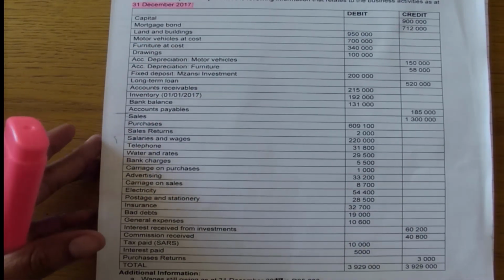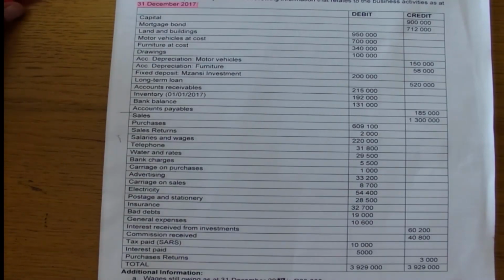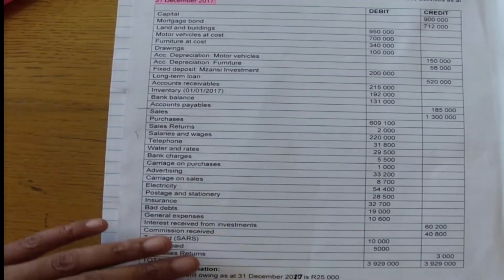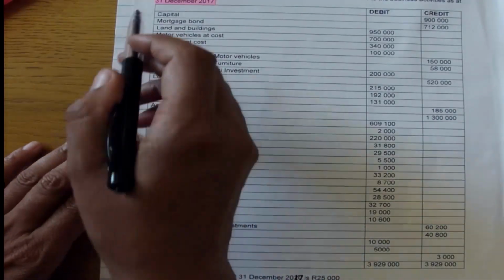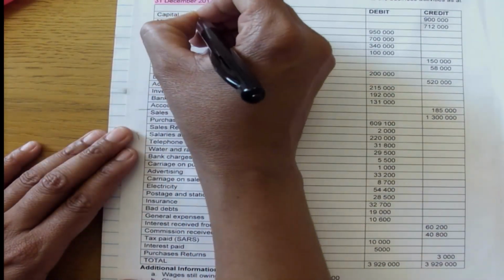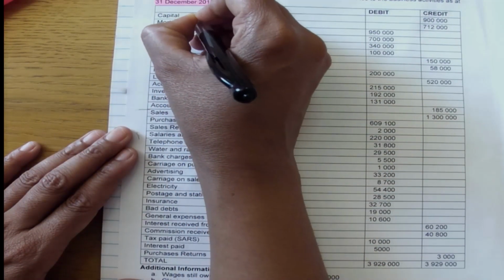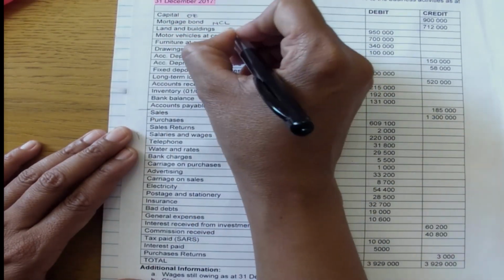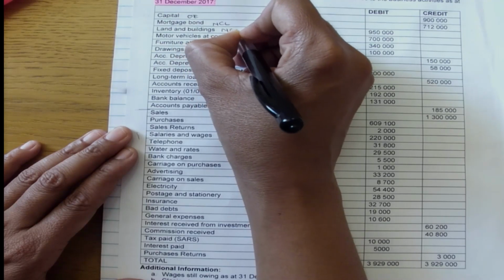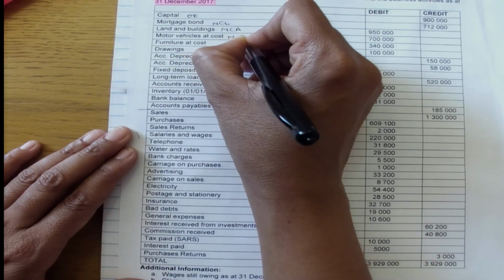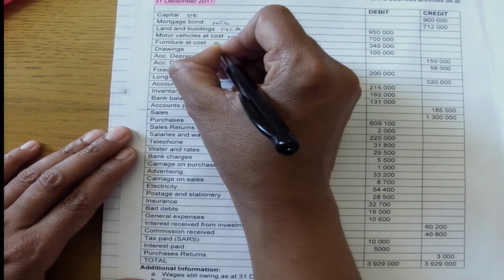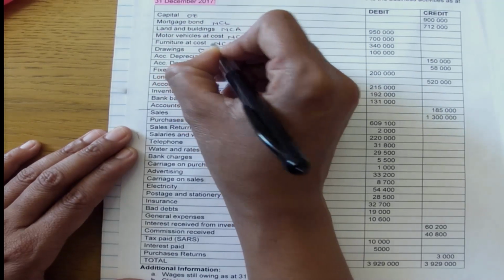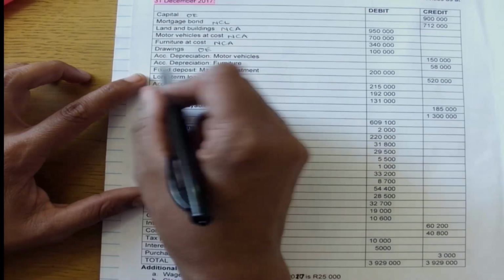Okay, so step two, we're still busy with step two. We're going to identify what is all our elements. Okay, so we're going to start with capital. Capital, we know, is our owner's equity. Mortgage bond, non-current liabilities. Land and buildings, non-current asset. Motor vehicle, non-current asset. Furniture, non-current asset. Drawings, owner's equity. Accumulative depreciation, we're going to skip.